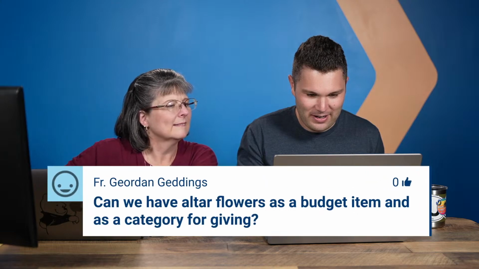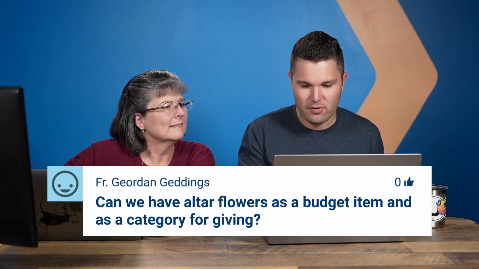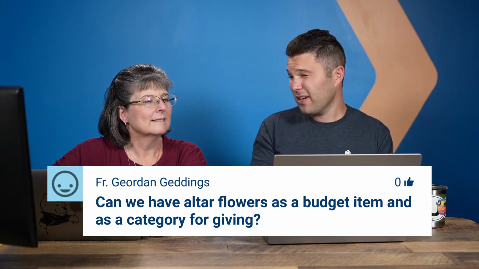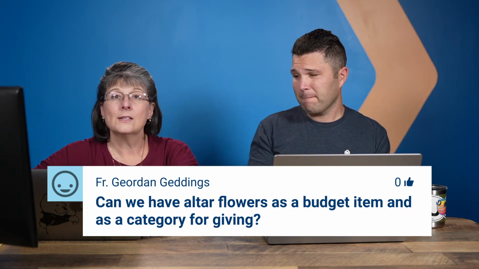Okay, so here's a question. Can we have altar flowers as a budget item and as a category for giving? You can have an income category for altar flowers, because many times people will give donations to cover the cost of the altar flowers, or they'll give them as a memorial or what have you. So you can have an income category for that, and then you can have it as a budget item.